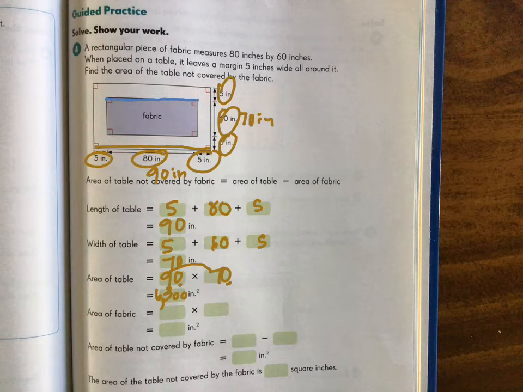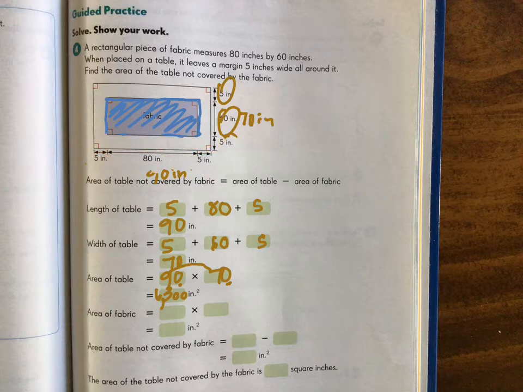Now the next step is going to be to find the area of the fabric. So I know how much space the table takes up, but now I need to figure out the area of the fabric, or the space inside of that inner rectangle. So I need to take the length of the fabric times the width, and to do that I need to find my measurements here.